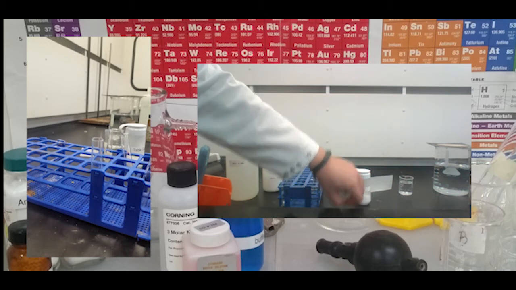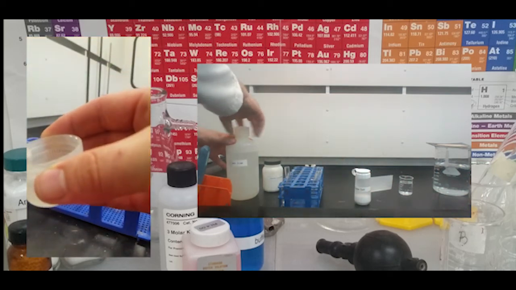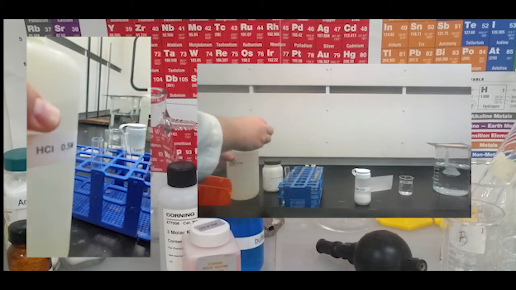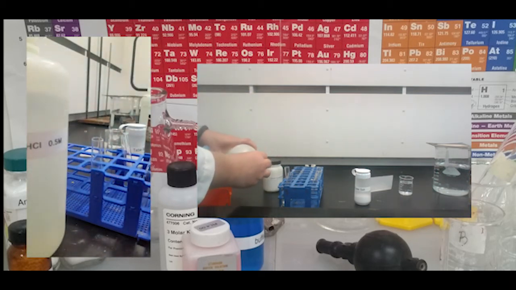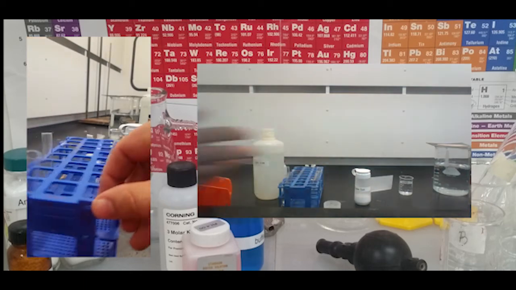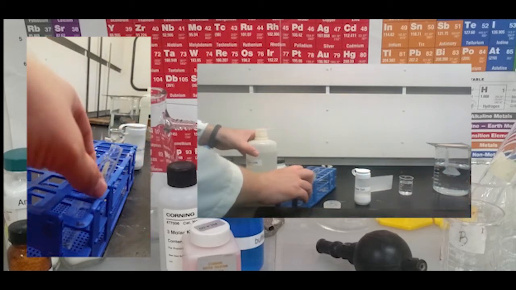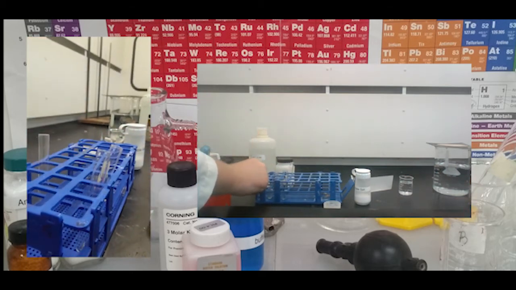Then we're going to add just a little bit of this half molar hydrochloric acid. Then we will strike the match and measure whether or not the gas that has evolved from this reaction is flammable. Turn this here, so they're here in the front. Do one at a time with the matches.